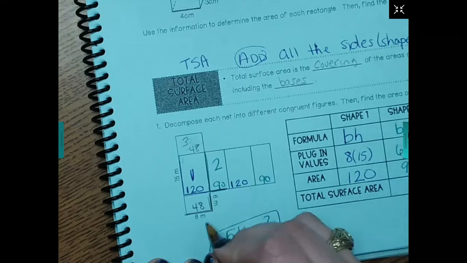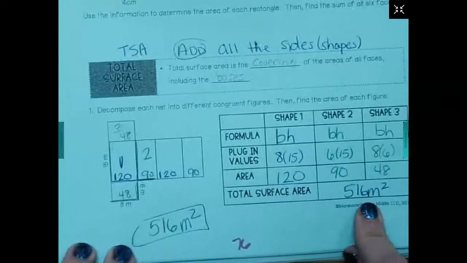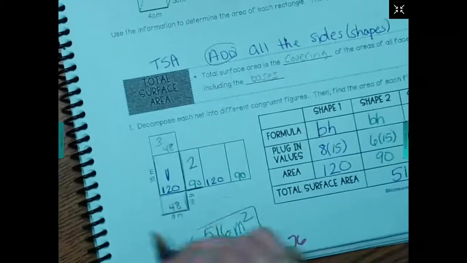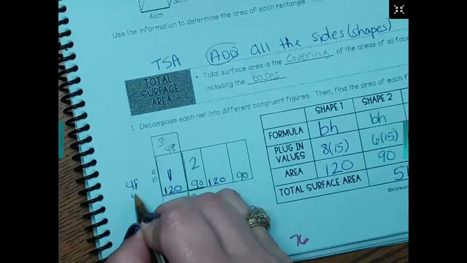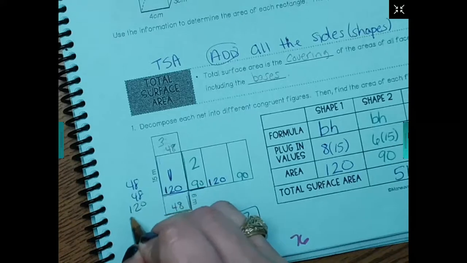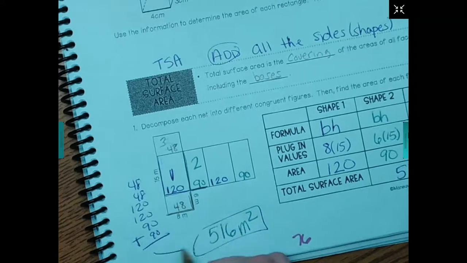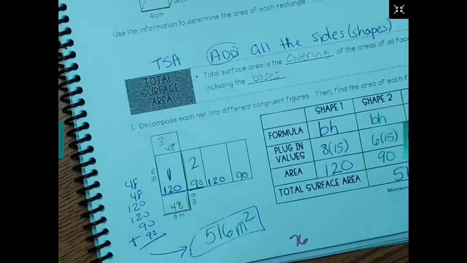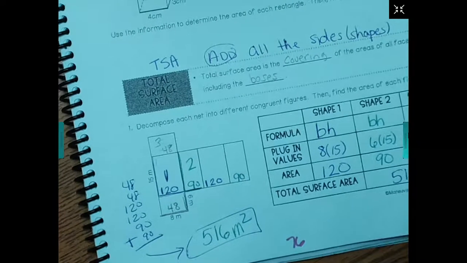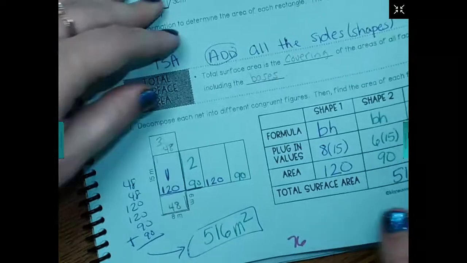So all we did, right here, I did 48, 48, 120, 120, 90, 90, and I added them. That's how I got that. Okay. Pretty easy, right? Find the area of each one and then add them. It's just like what we've already done. Okay, nice. Let's look at the next page.